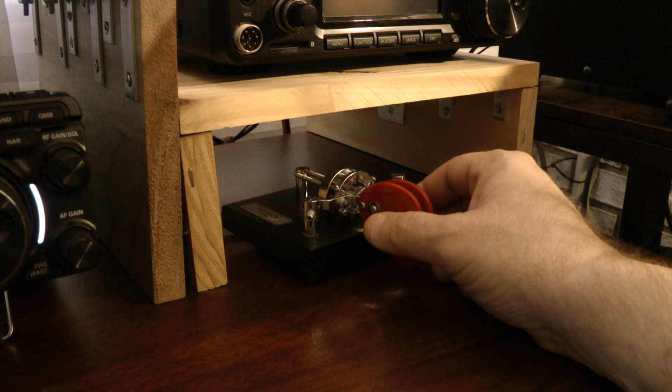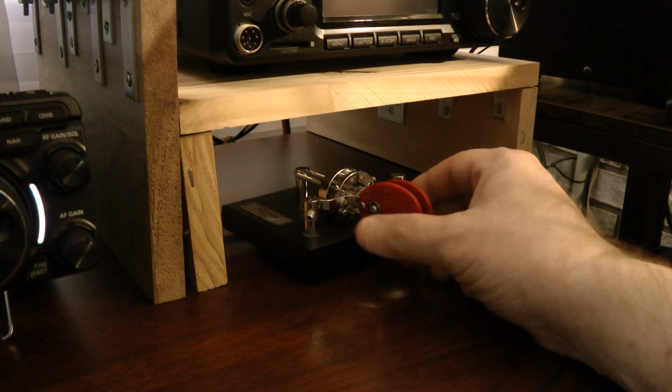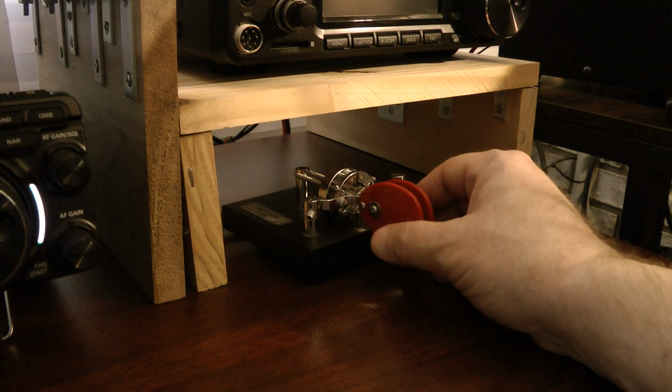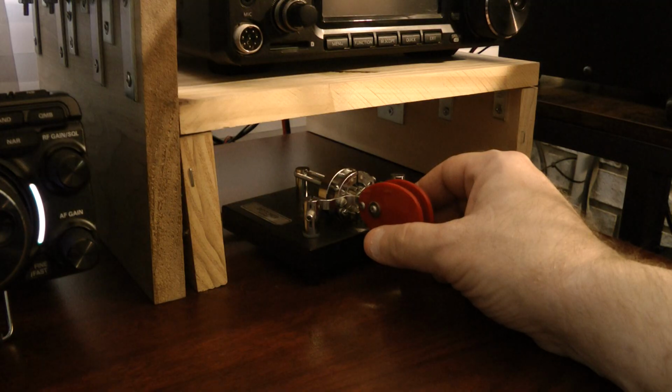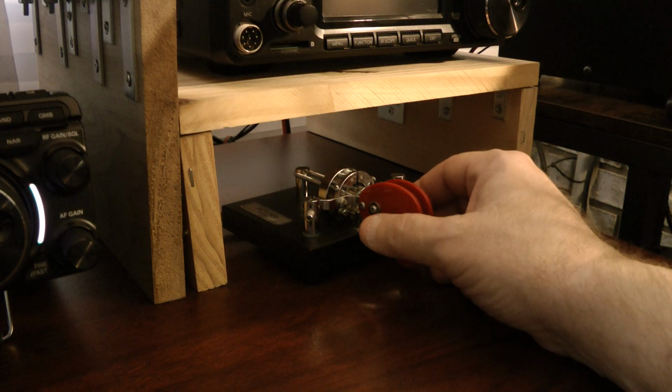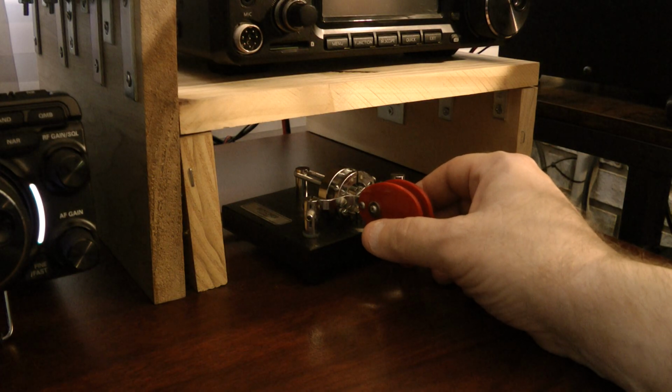A, B, C, D, E, F, G, H, I, J, K, L, M, N, O, P. I messed up. Q, R, S, T, U, V, W. Now today we're going to learn X, Y, and Z.